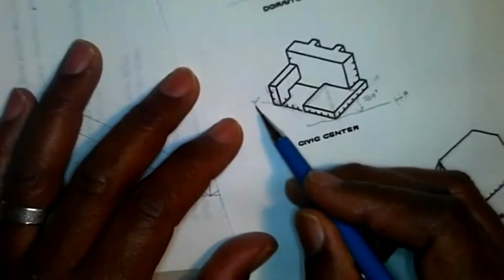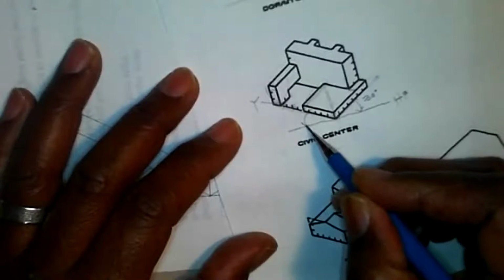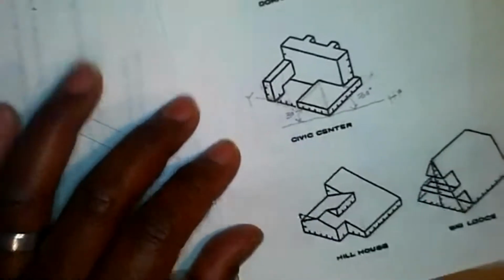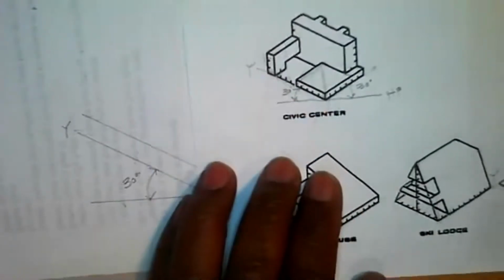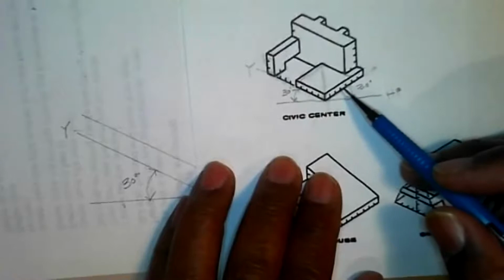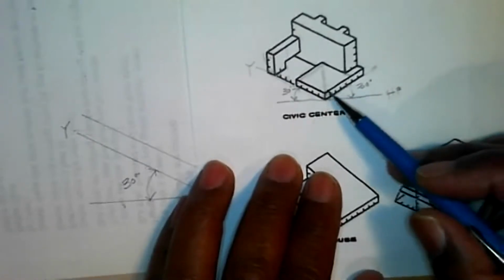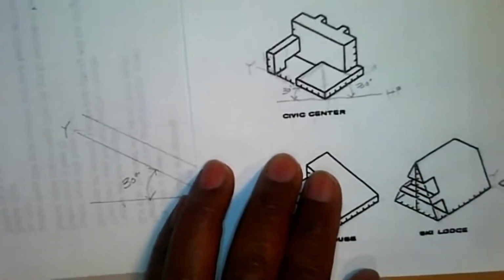Y-axis right here. So this angle here is 30 degrees. So when I look at your drawing, all the lines along the x-axis are not 30 degrees there. There's some other angle.